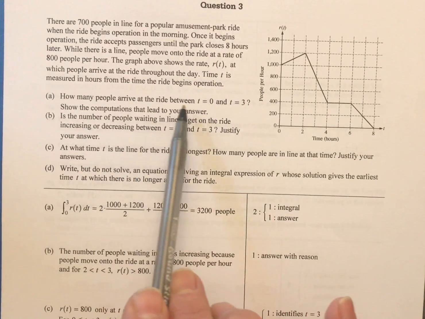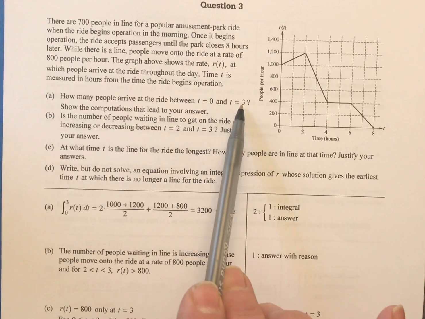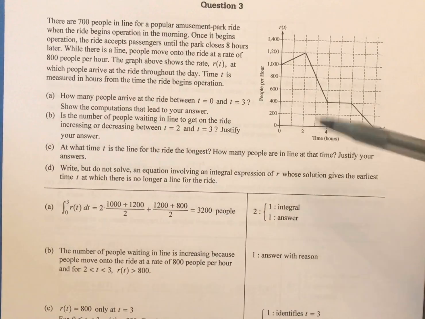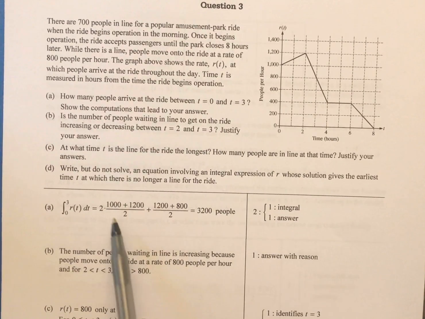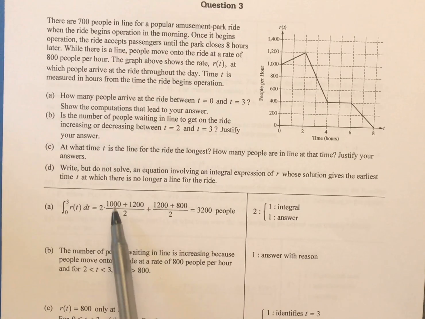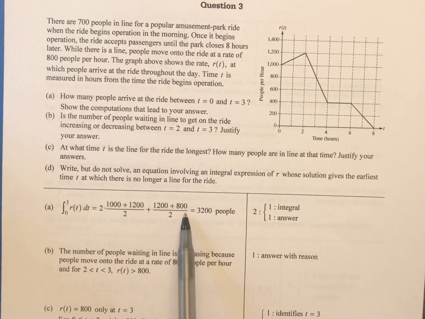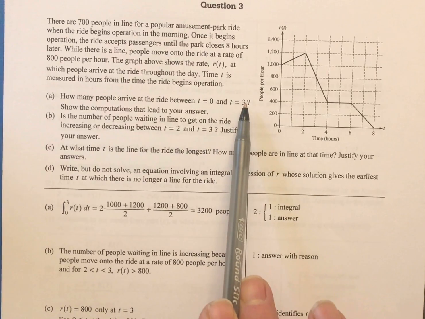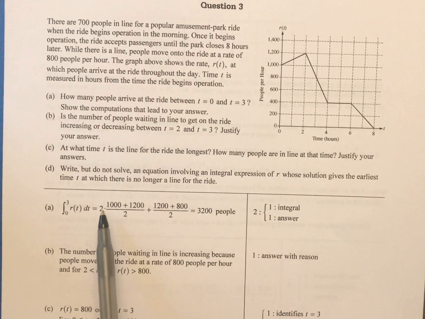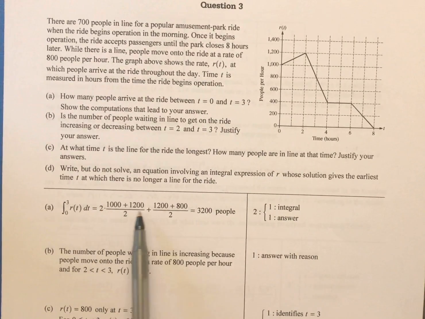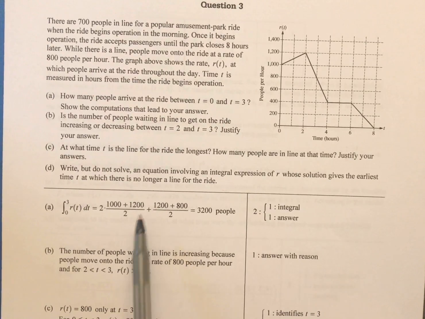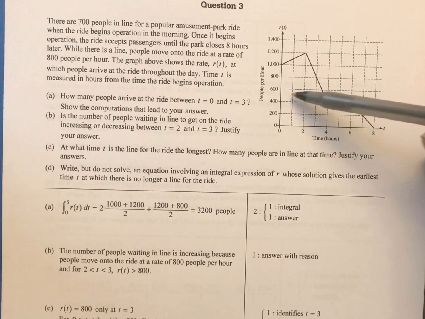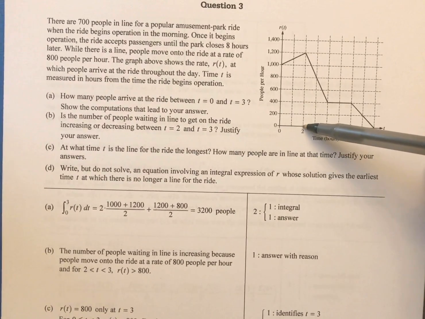So how many people arrive at the ride between 0 and 3 hours? Well, they're basically using the trapezoidal rule here to figure out how many people arrive at the ride between 0 and 3. Now, this might be confusing here, why this has a coefficient of 2 and this doesn't. Well, that's because for the first trapezoid, it's a 2-hour interval.